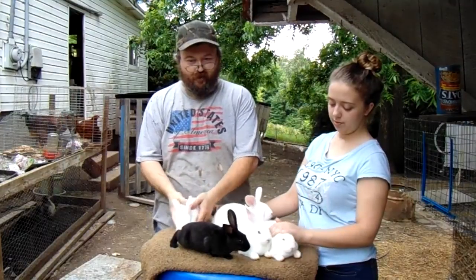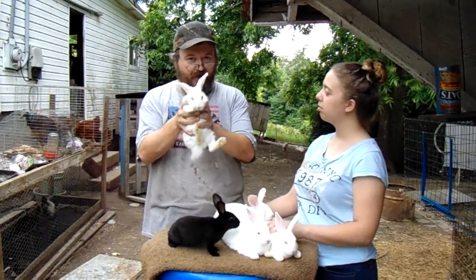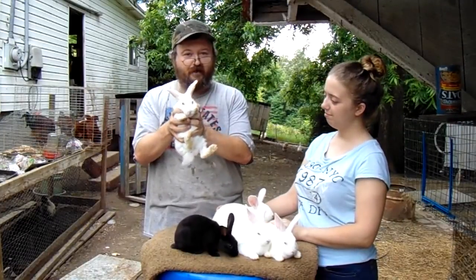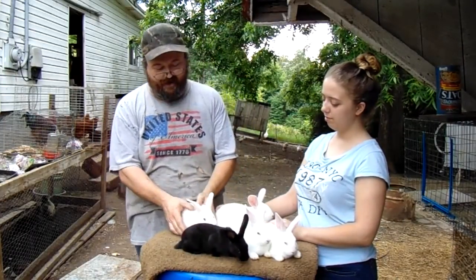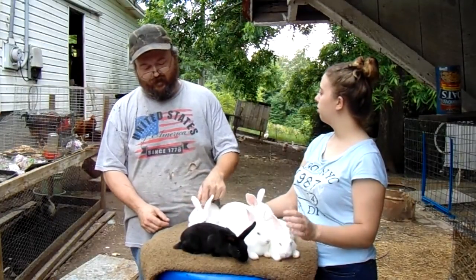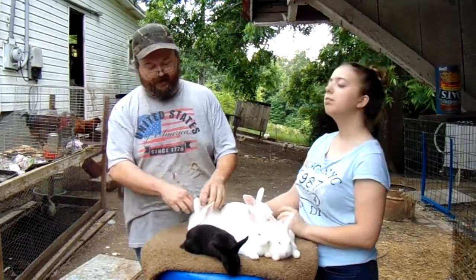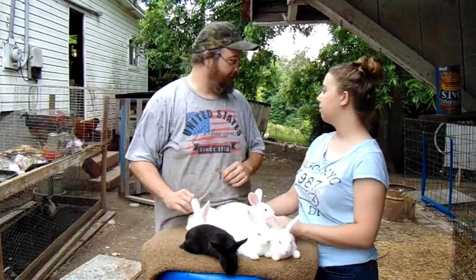That way you know if you save a baby out of, say, this one's litter, every single baby is going to be carrying red-eyed white. So if you ever had a desire to raise red-eyed whites, you can. All you got to do is turn around and breed a red-eyed white back to any of the babies out of that litter.